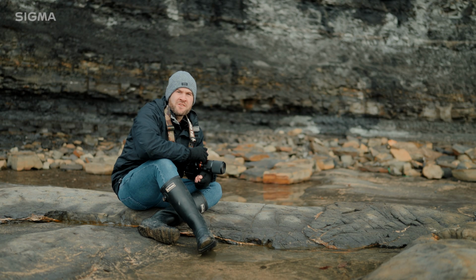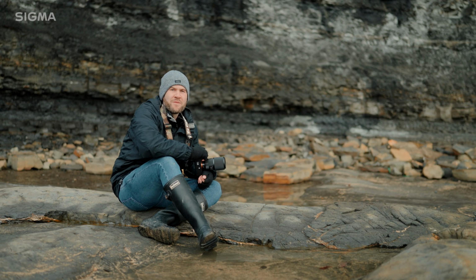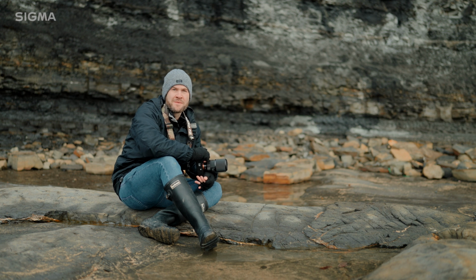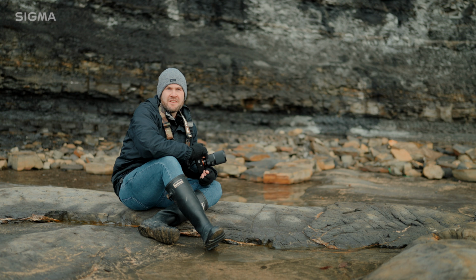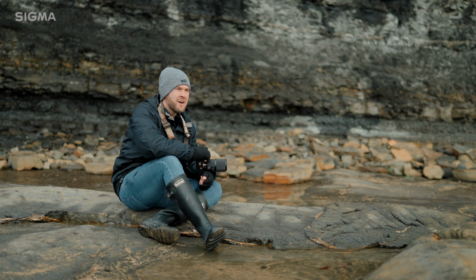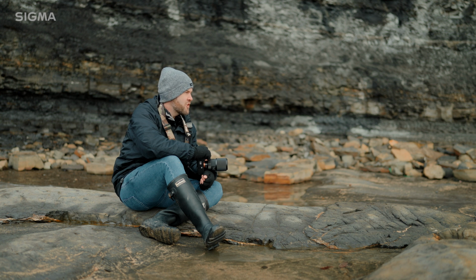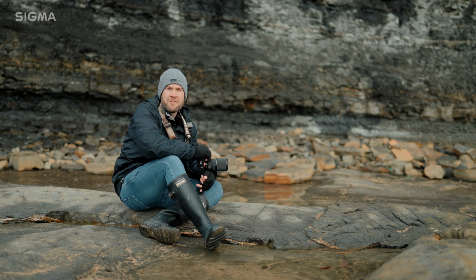So we touched on this a little bit earlier, but one of the key things for me when I'm taking pictures is to sometimes have a little sit down and just take stock of where you are and have a look around and try and make some compositions up on the fly.